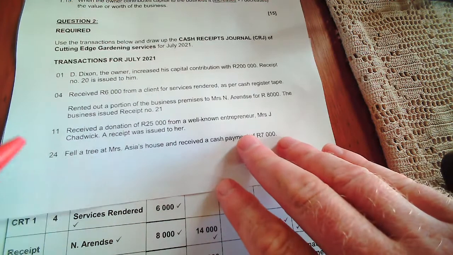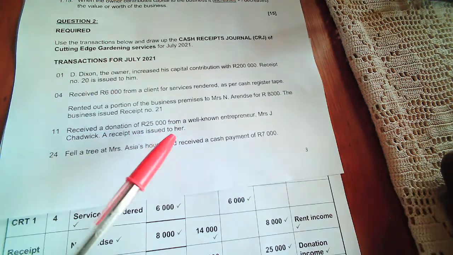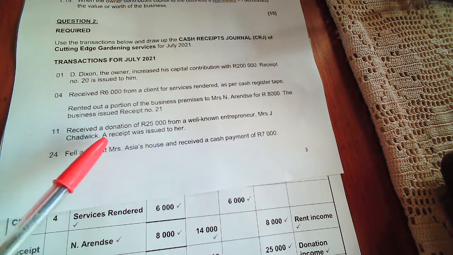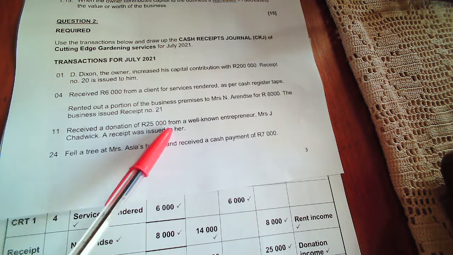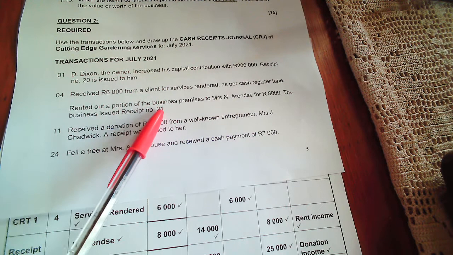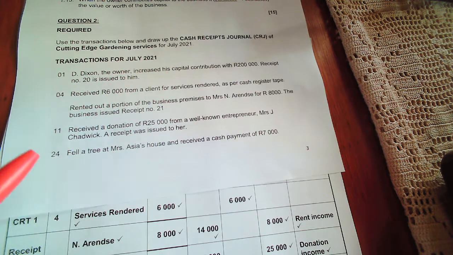Now we go to day 11. Received a donation of 25,000 Rand from a well-known entrepreneur, Mrs. J. Chadwick. A receipt was issued to her. It doesn't tell you what the receipt number is, but because the previous one was number 21, I know this one will have to be number 22.